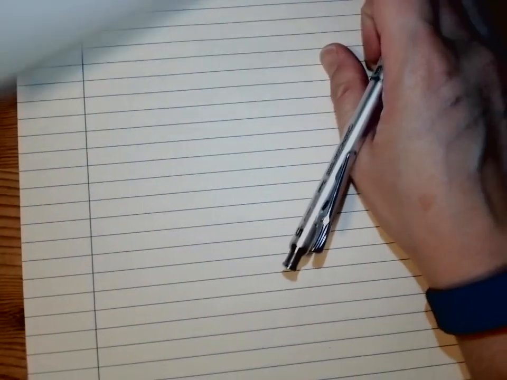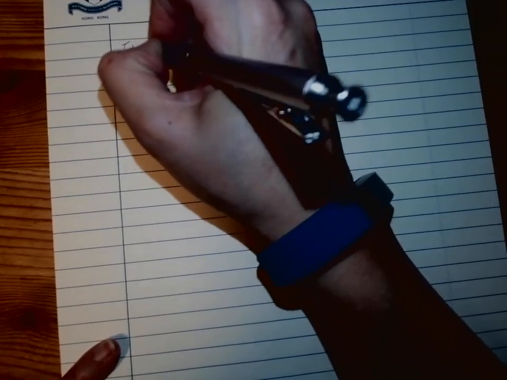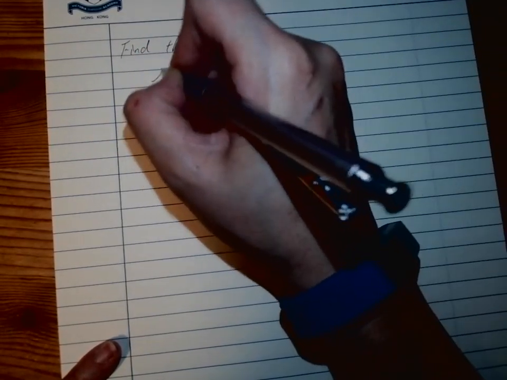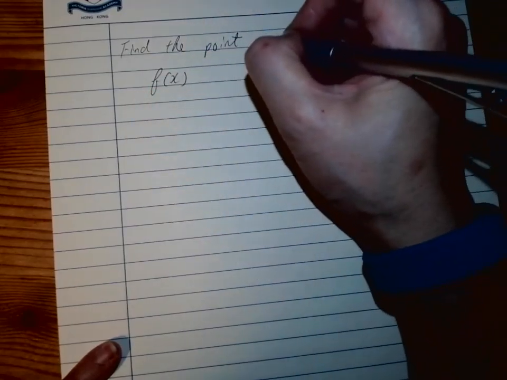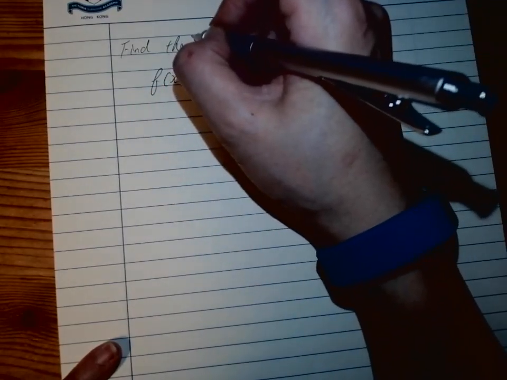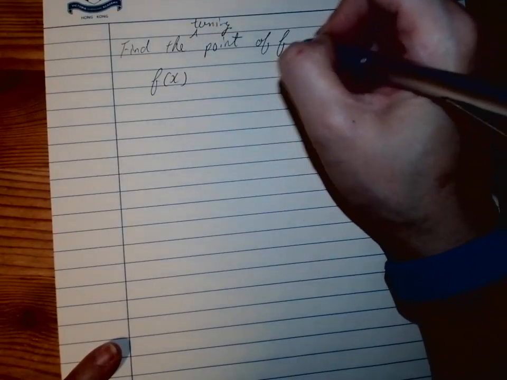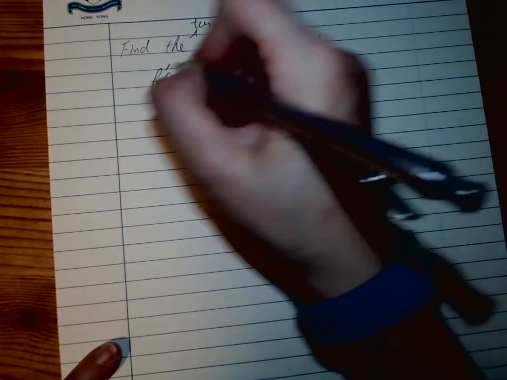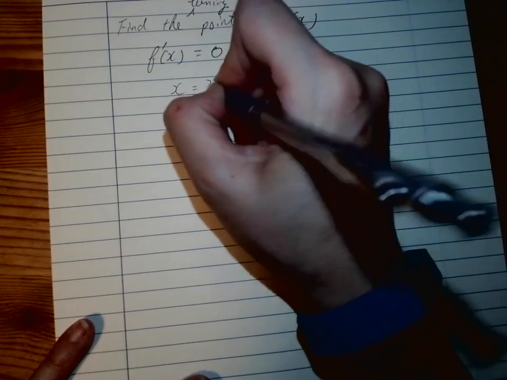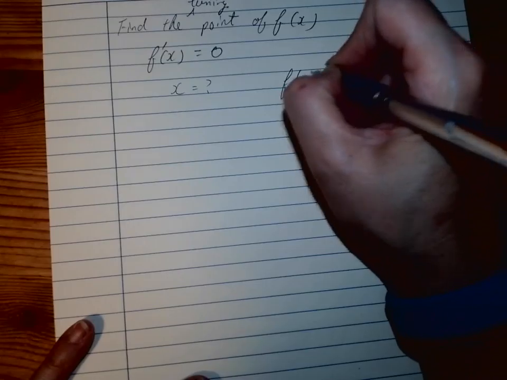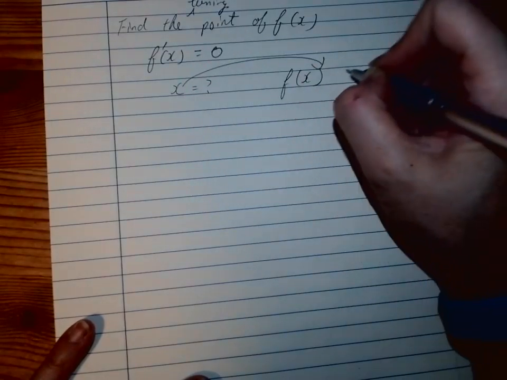In general, to find the point, we have for f(x), we differentiate that and put it equals to 0. Find the value of x and then use that to put it back to the function to find y.